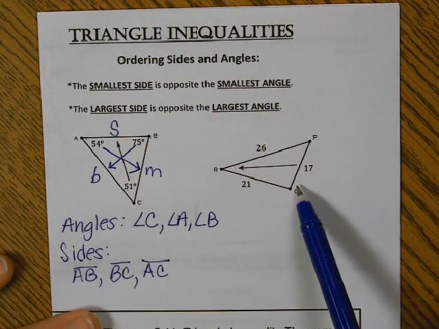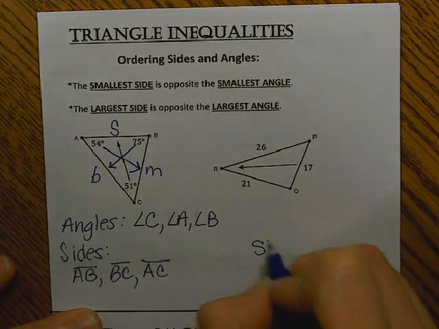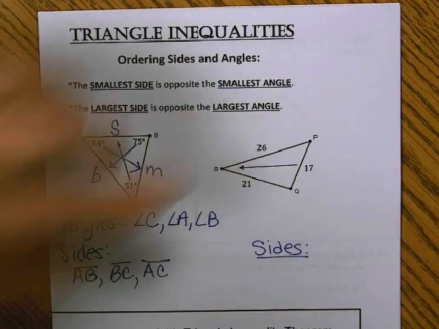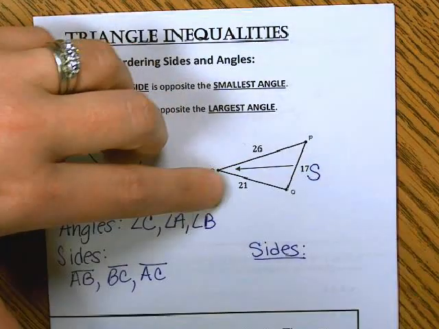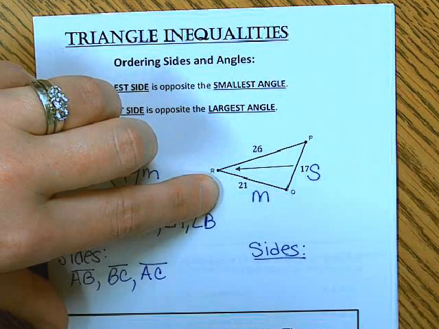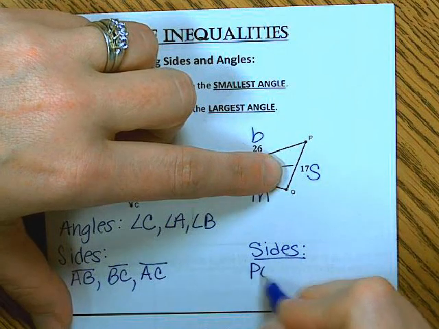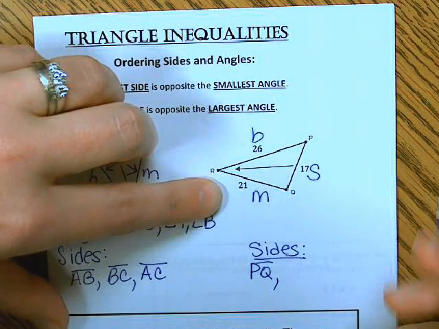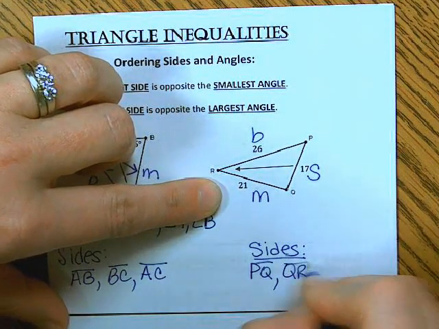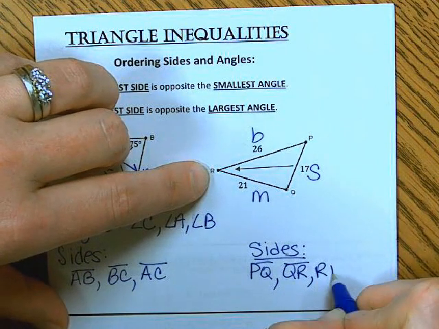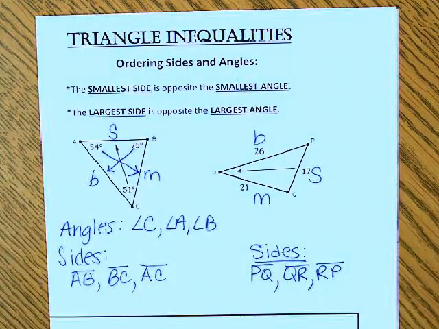Now, looking at this triangle, it didn't label the angles this time, it labeled the sides. So it made labeling the sides really easy. Let's go, 17 is the smallest, this one is the middle, and this one is the biggest, right? So side PQ is the smallest, side QR is the middle, and side RP is the biggest, okay?